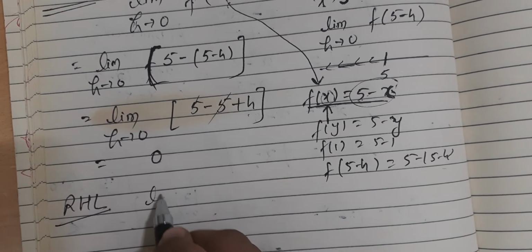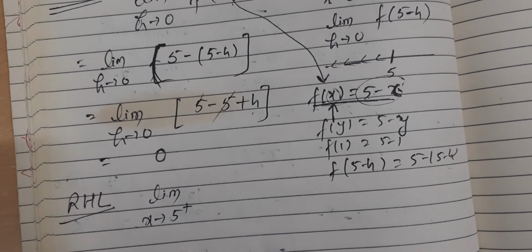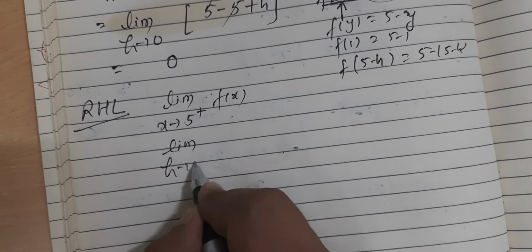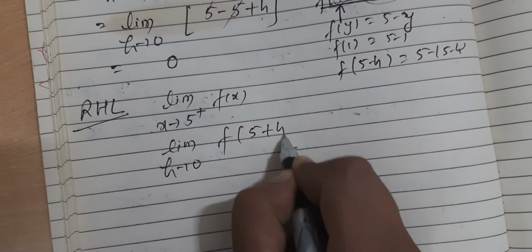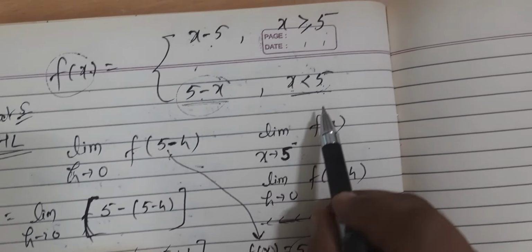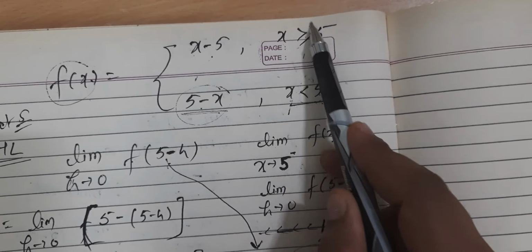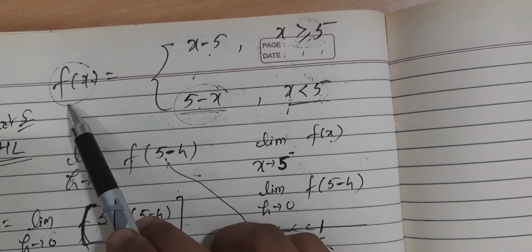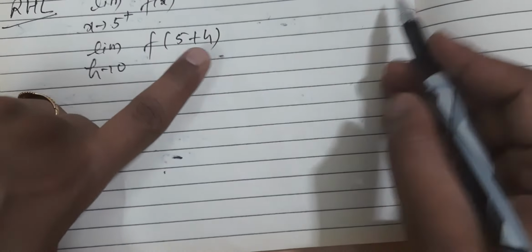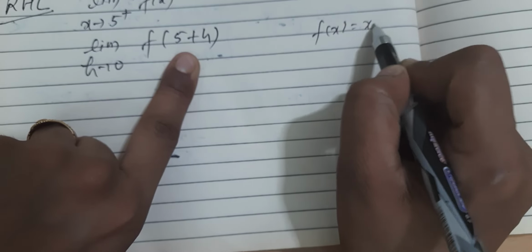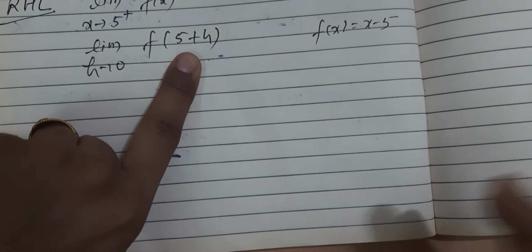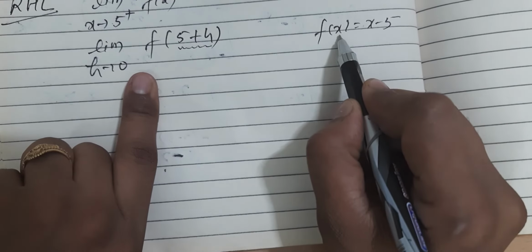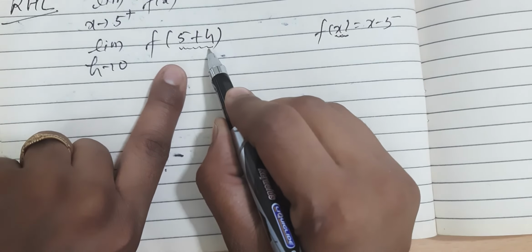Right hand limit means limit x tends to 5 plus, greater than 5. So limit h tends to 0 f of 5 plus h, greater than 5. So here x is greater than 5. Where is the greater than condition? The greater than condition is here. The question says that whenever x is greater than or equal to 5, put f of x equals x minus 5. Means in this case, f of x will be x minus 5. But we have to put f of 5 plus h, which means we just replace this x with 5 plus h.